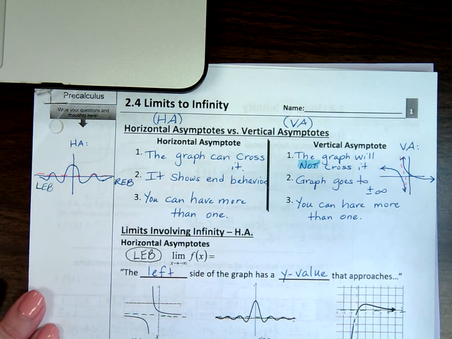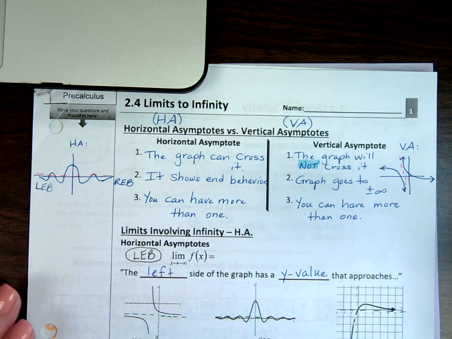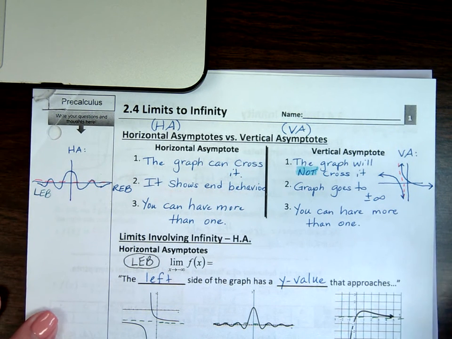So here is section 2.4. This is the last section in the unit. We're getting ready for a test. The test will be next week. We have all about limits at infinity, limits that go to infinity or involve infinity.